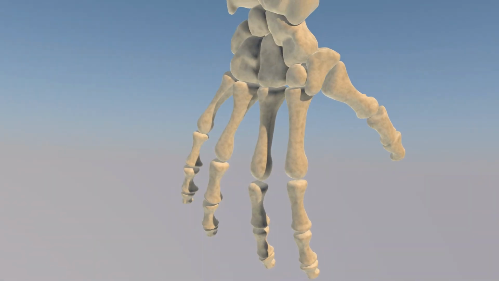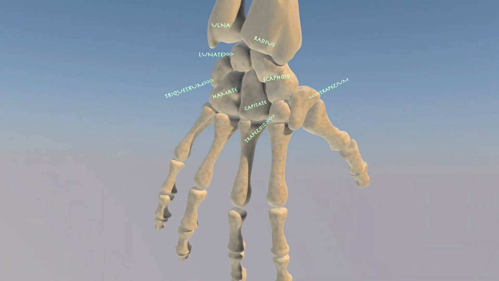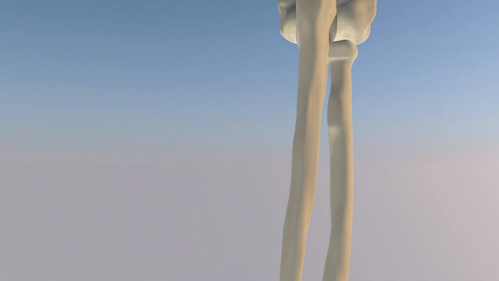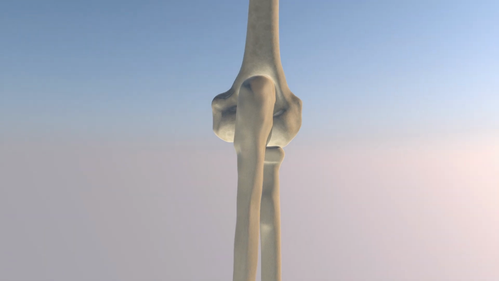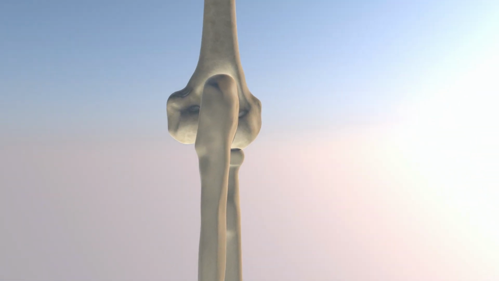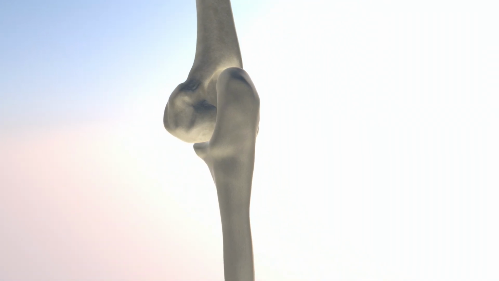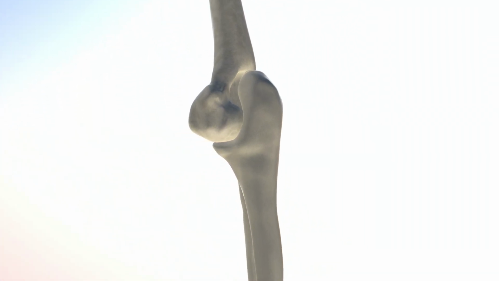Now we're going down the radial aspect of the forearm and wrist. Back up the dorsal aspect of the forearm towards the posterior aspect of the elbow. Here you can see the olecranon going into that deep olecranon fossa on the distal humerus.